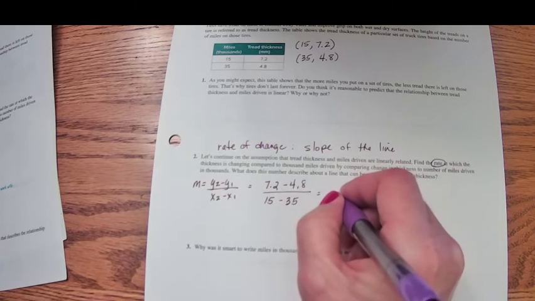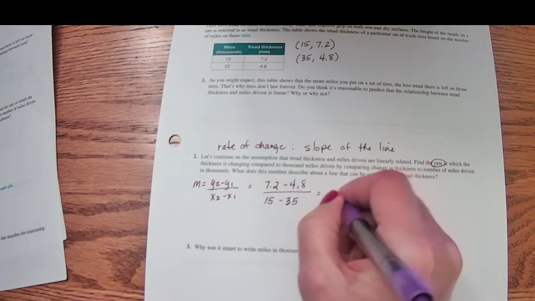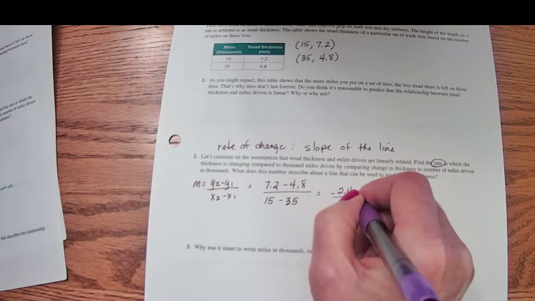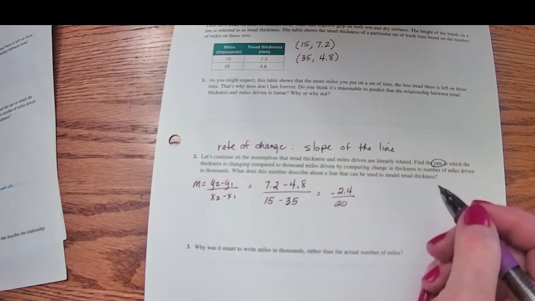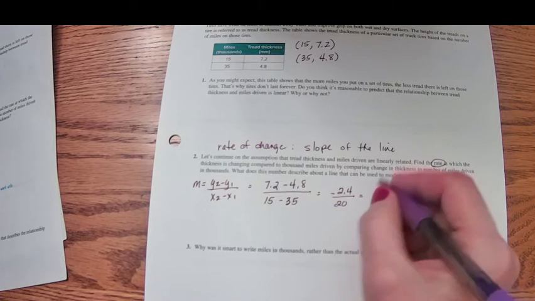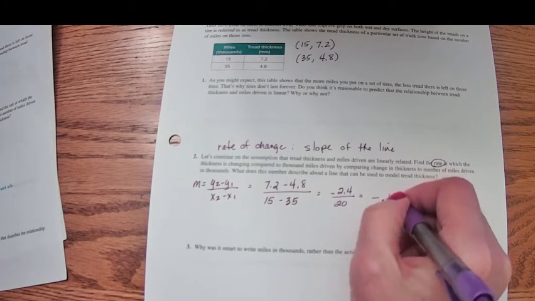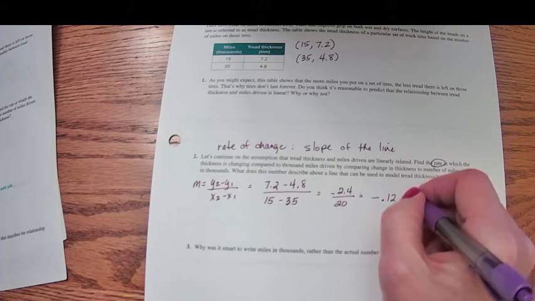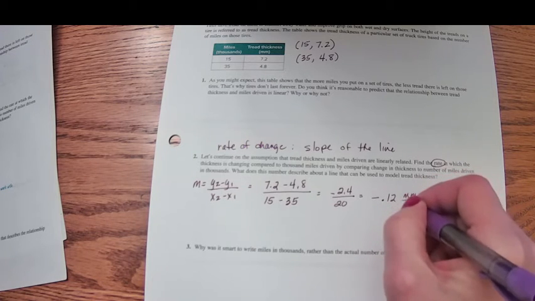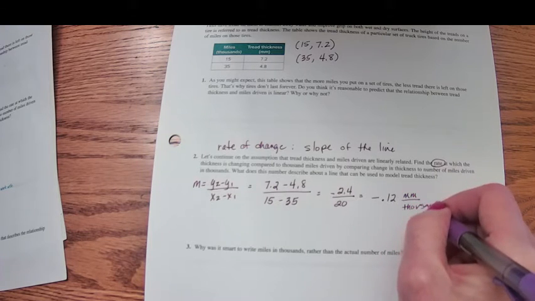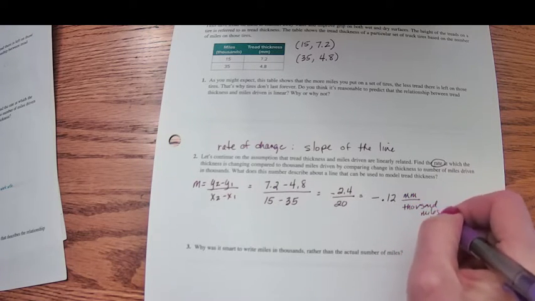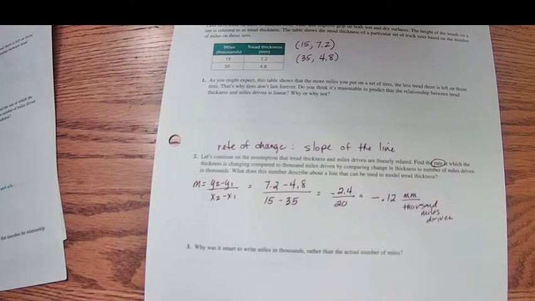And that's going to come out to negative 2.4 over 20. Actually, the negative is in the denominator. And that would be negative 0.12 millimeters per thousands of miles driven. So my slope is negative 0.12. This is the slope of the line.